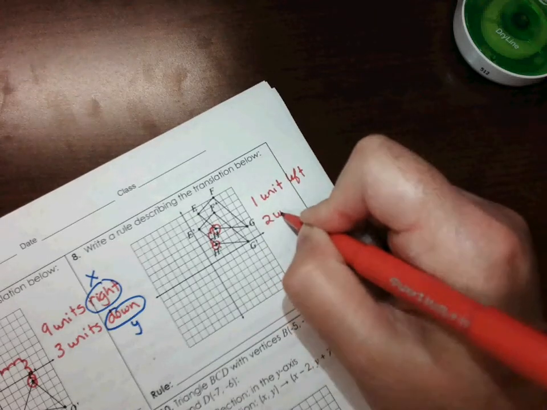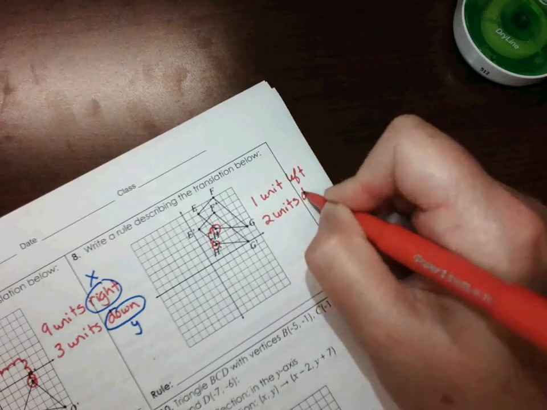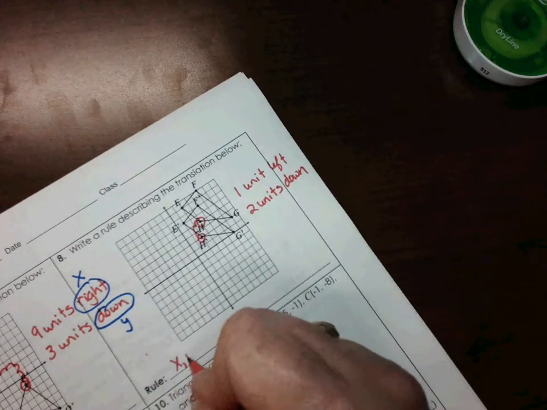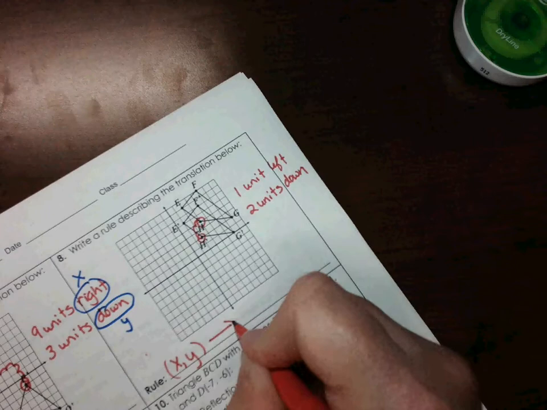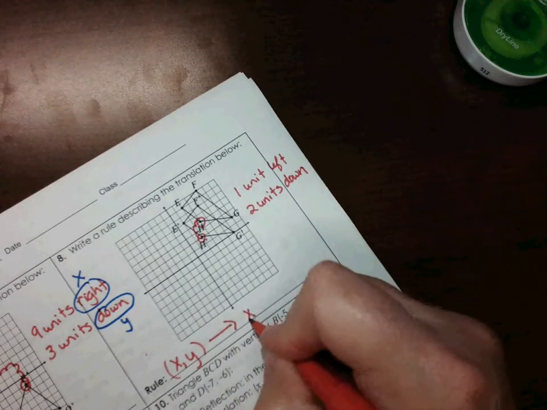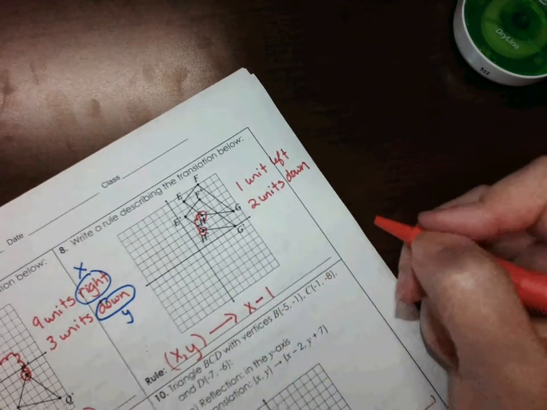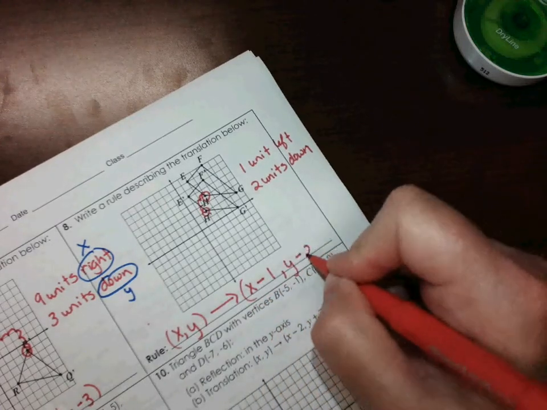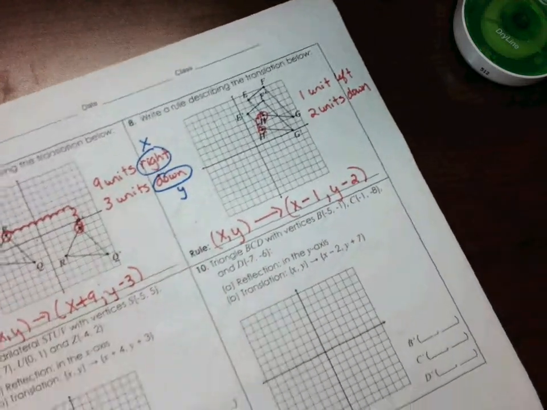So my rule then would be x minus 1 because I'm going to the left, and y minus 2 because I'm going down.